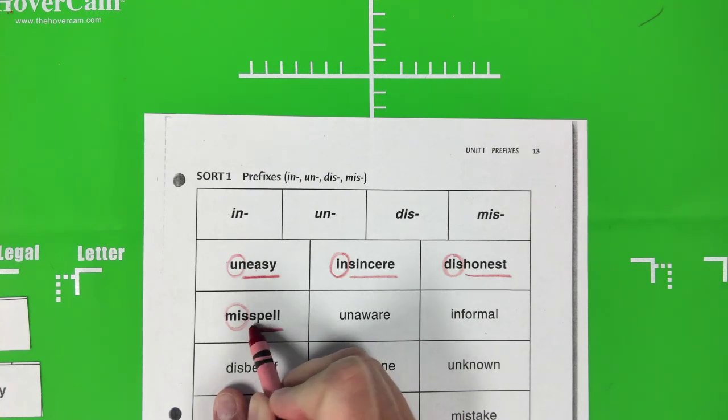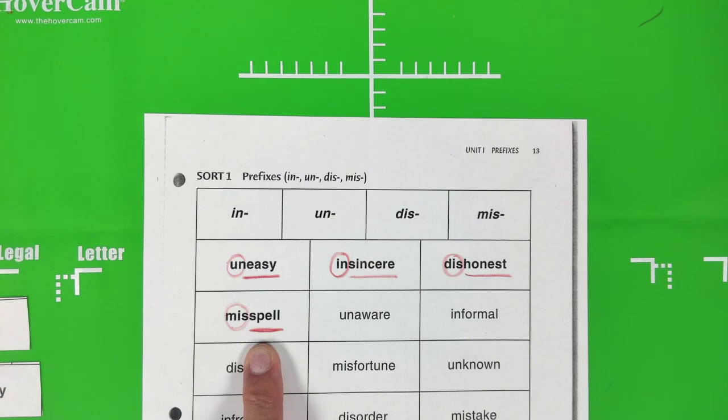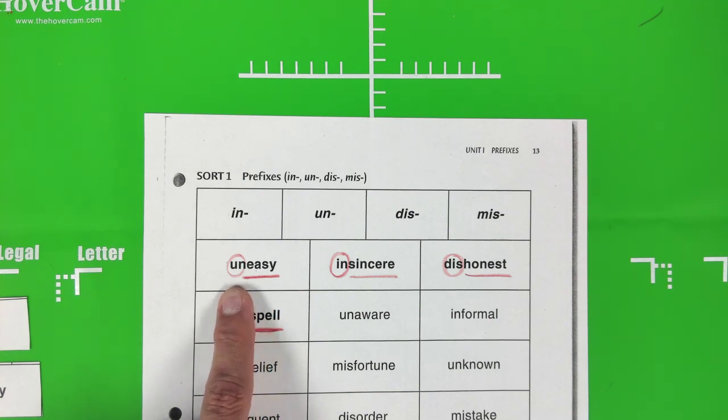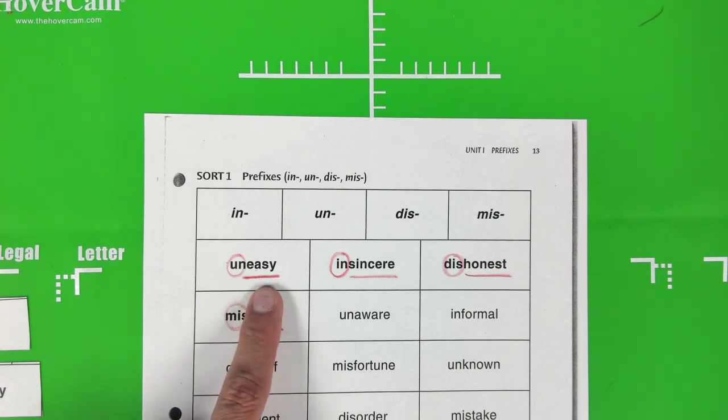Remember, a base word can be used in a sentence all by itself. But the prefix, remember, that's just a group of letters put together, and it's not a word in itself. You can't use it in a sentence. It's just a group of letters that you stick in front of a base word to change its meaning. So in uneasy, something is easy, I can do it easily. But when I put un in front of it, uneasy, that suddenly makes it not easy.